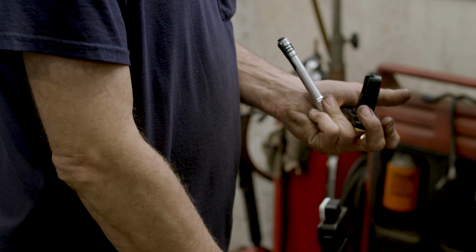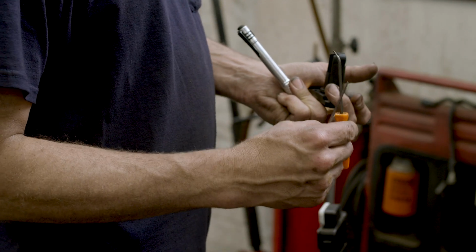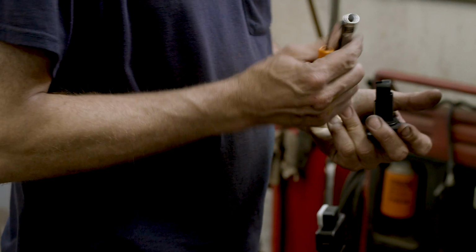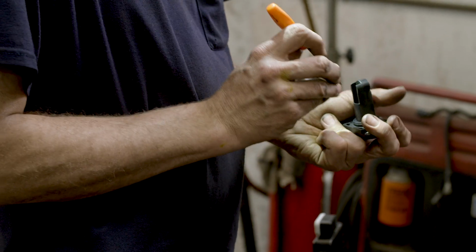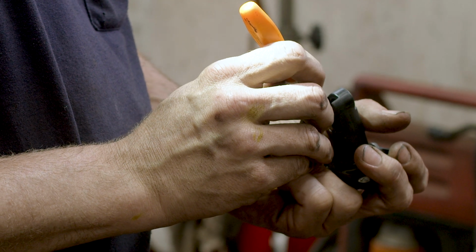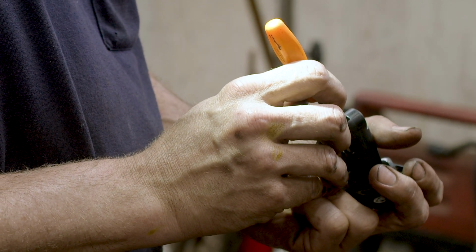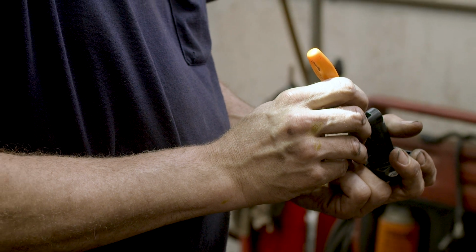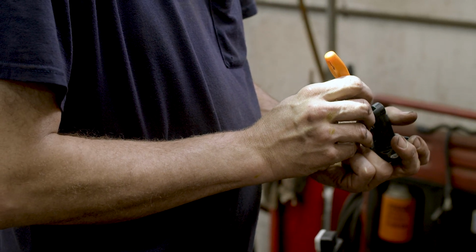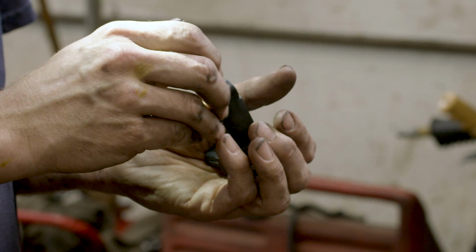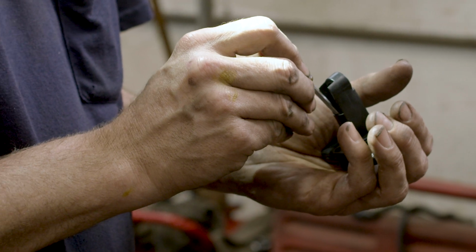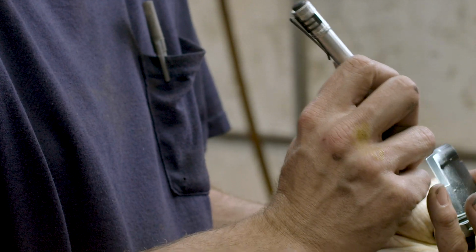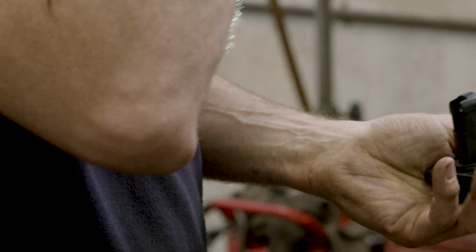The three tools I predominantly use are a straight pick, a 45 pick, and a simple flat blade screwdriver with a 1/8 inch tip. You want to be very gentle with these wires because you can easily break them.